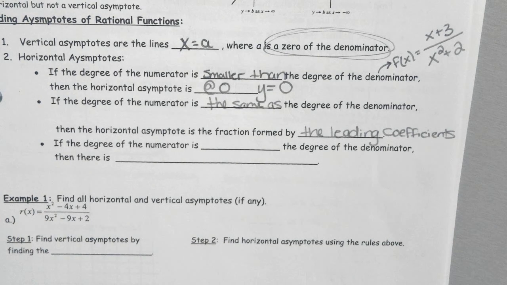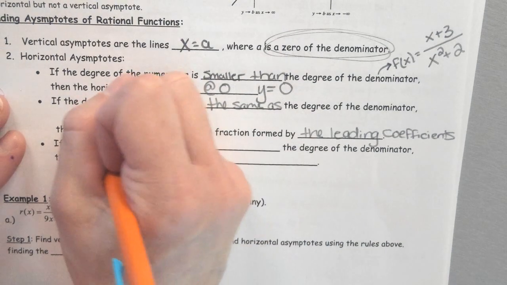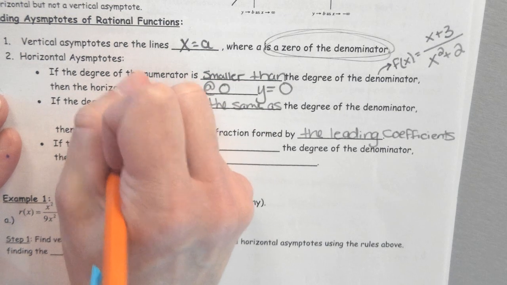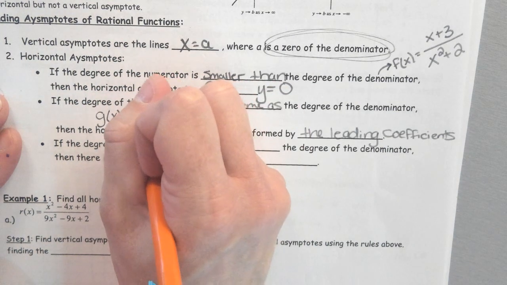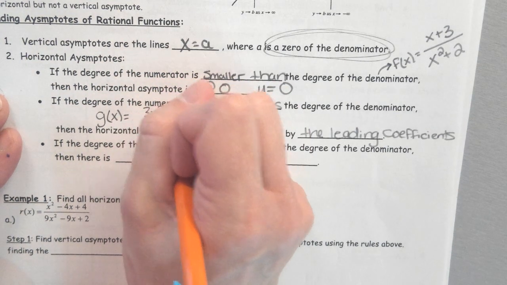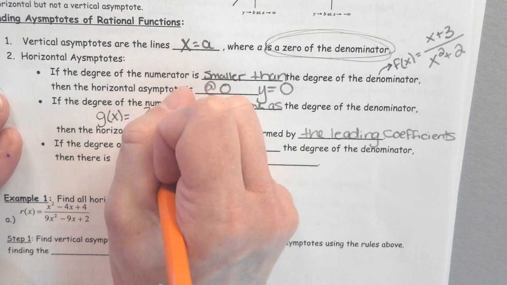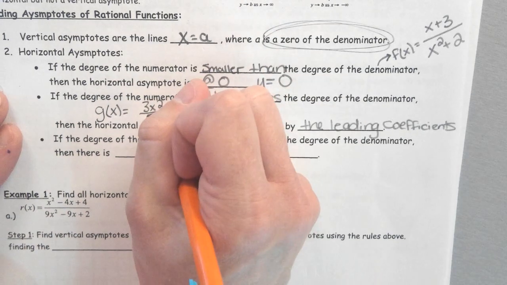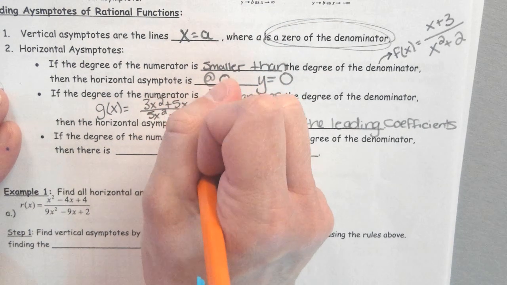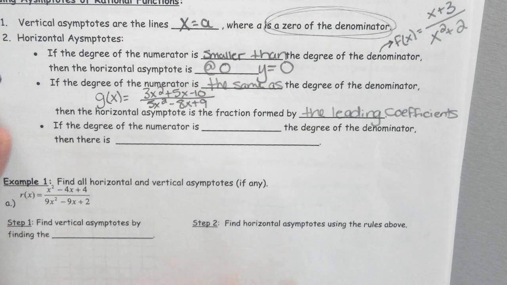So, let's start with a function that would fit that. Let's say we've got g of x equals 3x squared plus 5x minus 10 over 5x squared minus 8x plus 9. Can you guys read that still? Is it too small? It's okay?